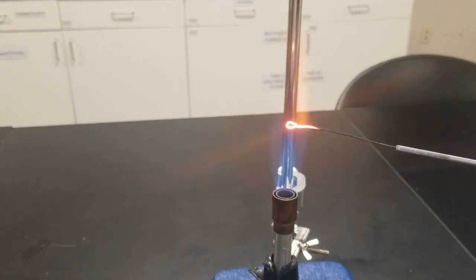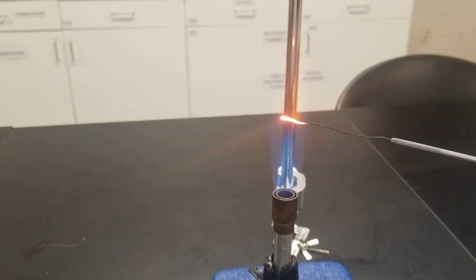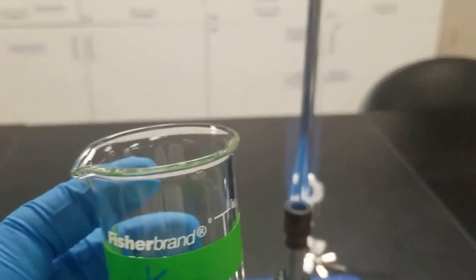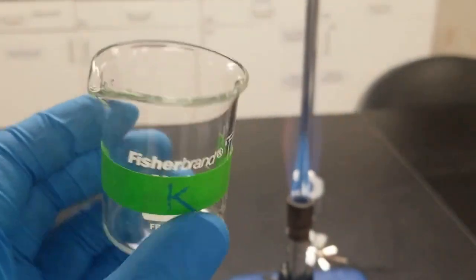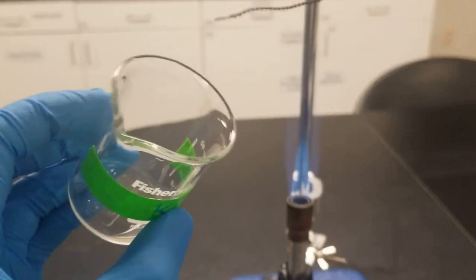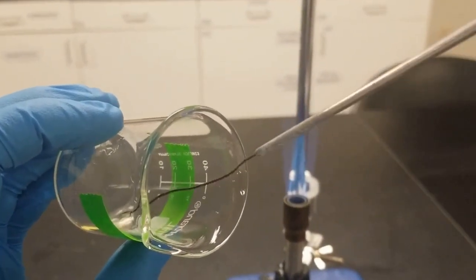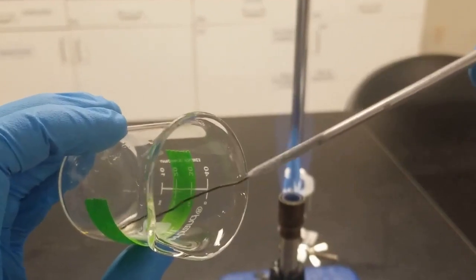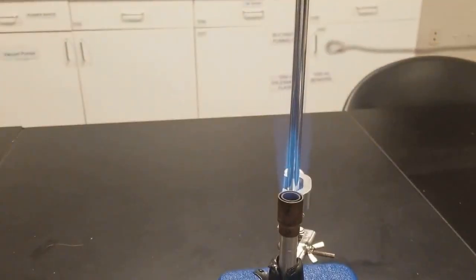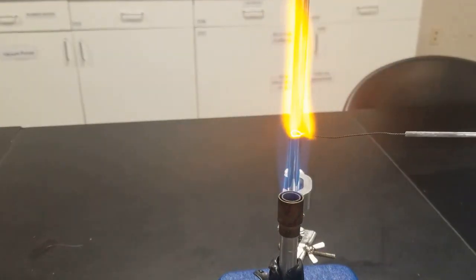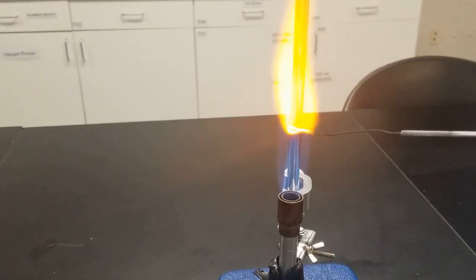So you can see the flame right now is pretty colorless. That's because I've done this washing off screen like 4 or 5 times. Next up, I've got my known. I'm going to take my inoculating loop and dip it into my known. And then I'm going to put it on the flame and see if I see a bright orange flame. Let's see how this goes. You can see that's significantly brighter than the washed one.